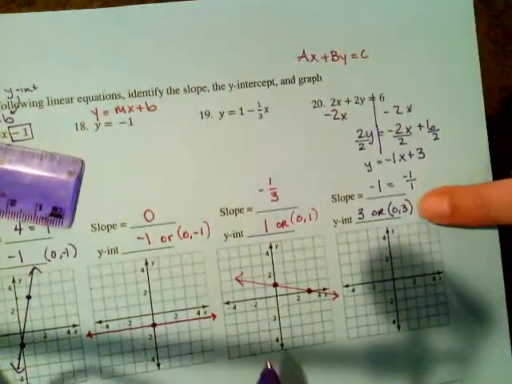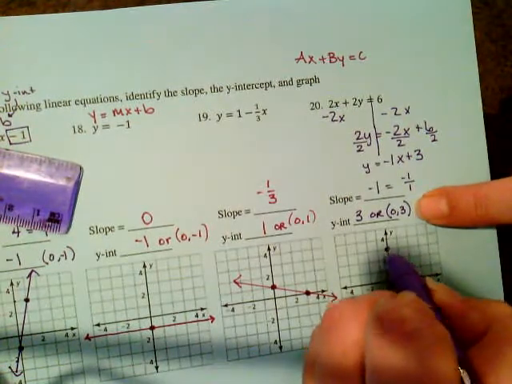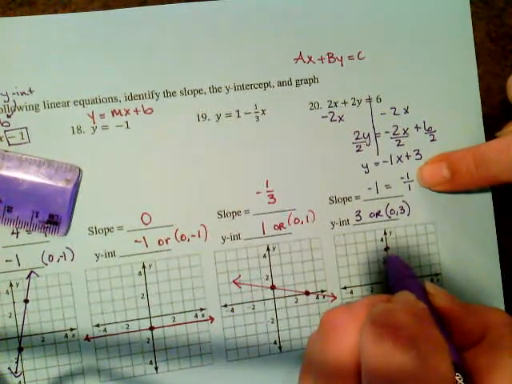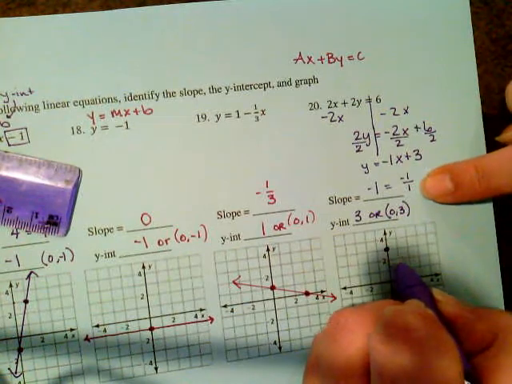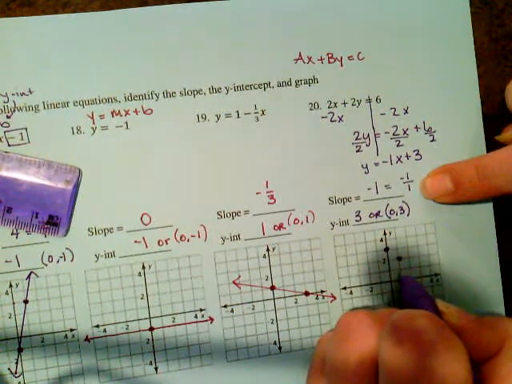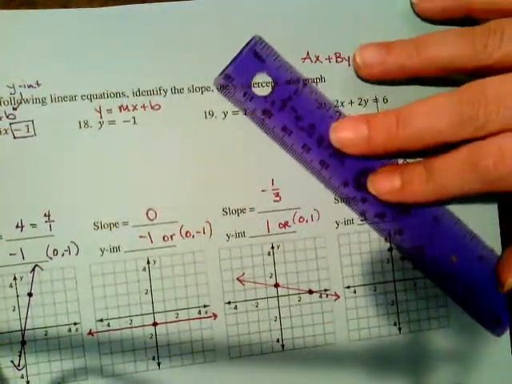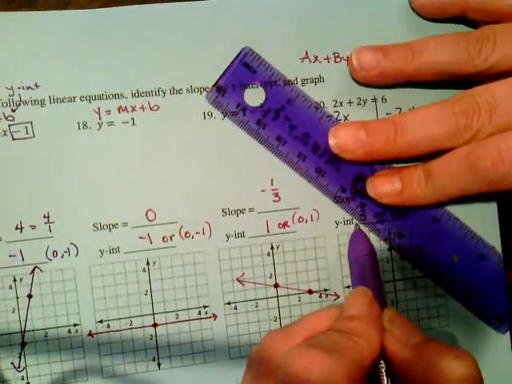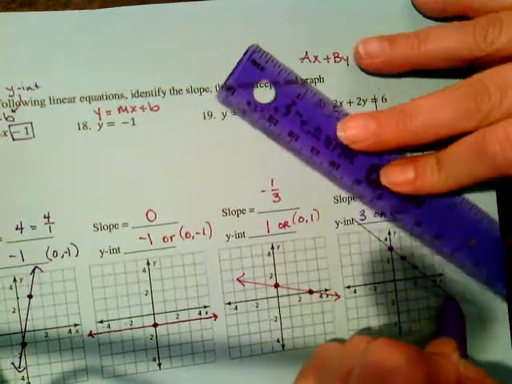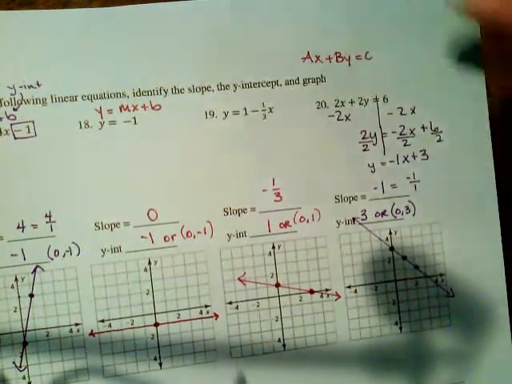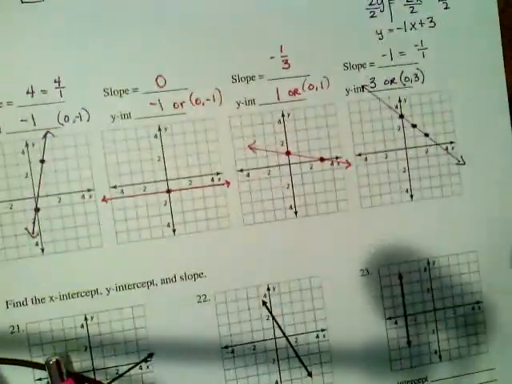All right. So I'm going to start at 3. This is negative 1, so down 1 and to the right 1. Down 1, to the right 1. Okay, so there's my line. And there we go.